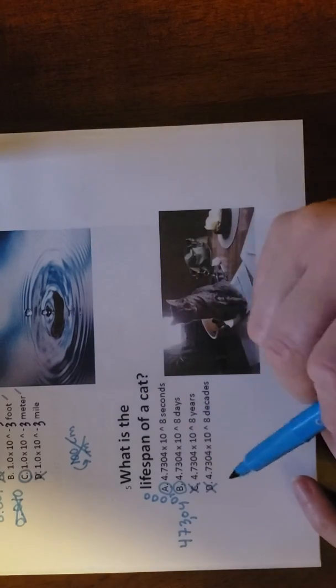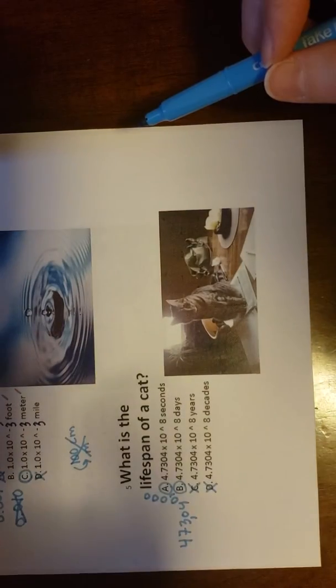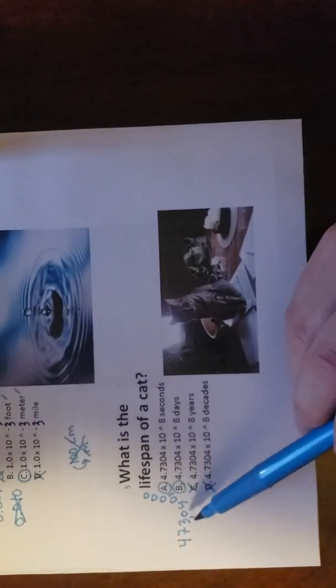Let's see. If I had this many days, I would need to break that down into years. That's typically how we measure age, so that I can kind of understand that a little bit more. So I would need to determine how many years this many days is. So I can use my calculator to do that.